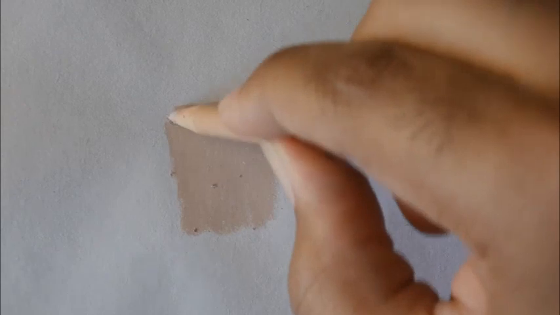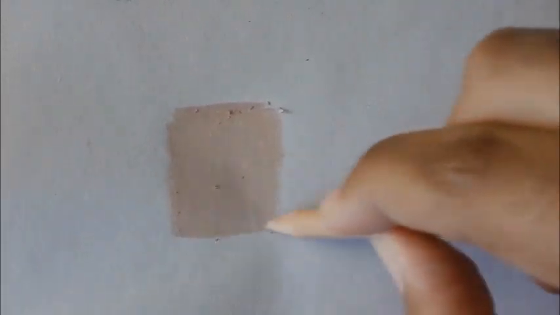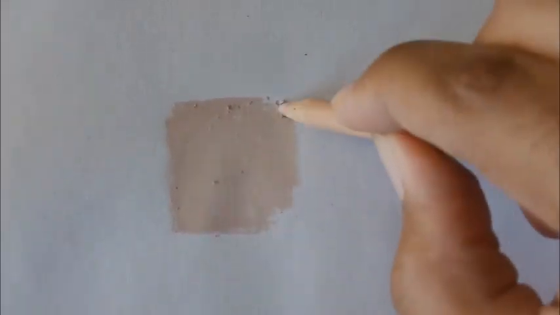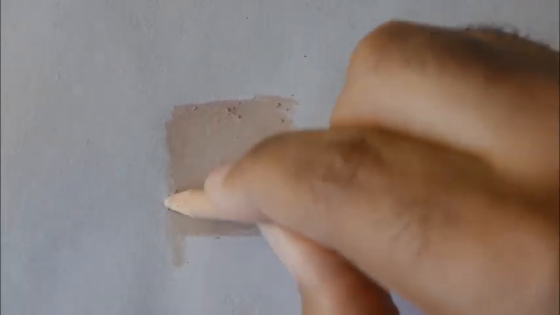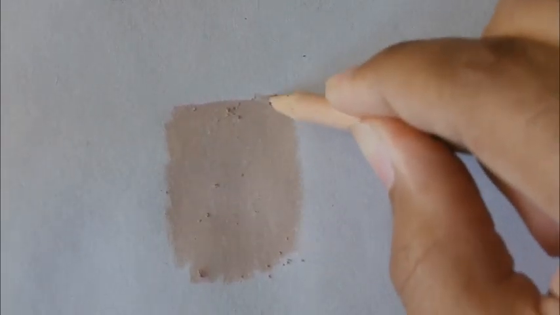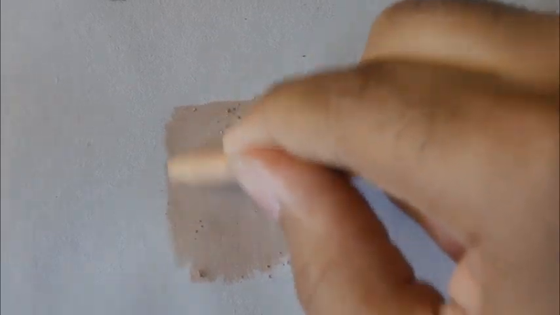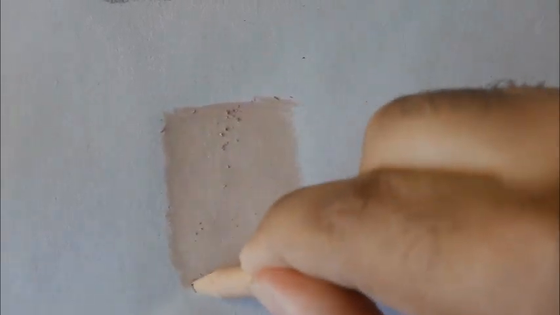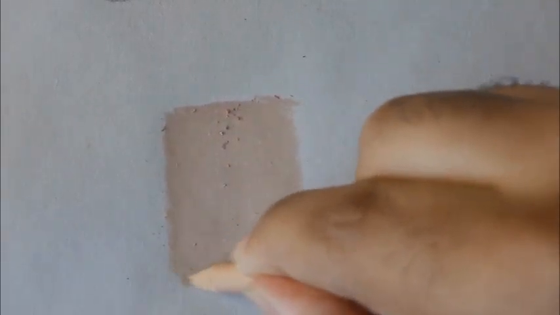You just want to add shadows to a certain place. You're going to see what I mean. Right now I would be covering the face like this, like I did in my previous drawing, but I'll show you what I mean.